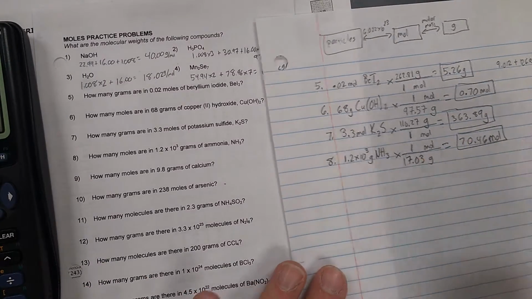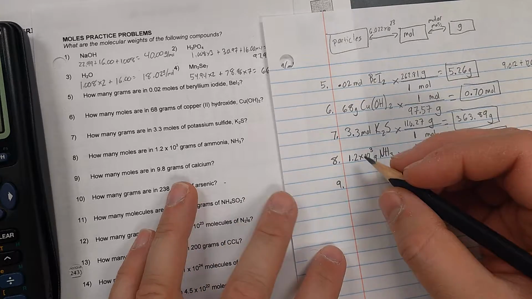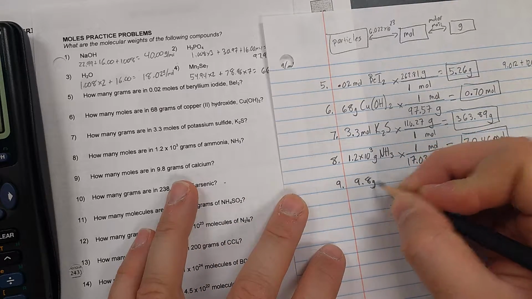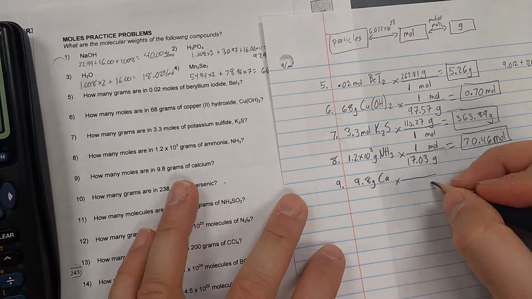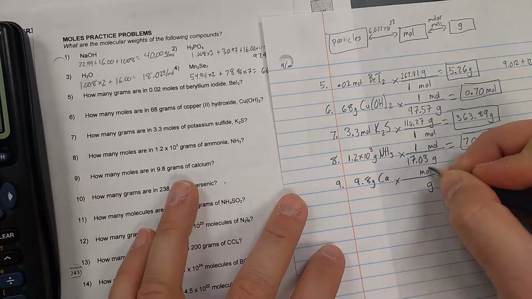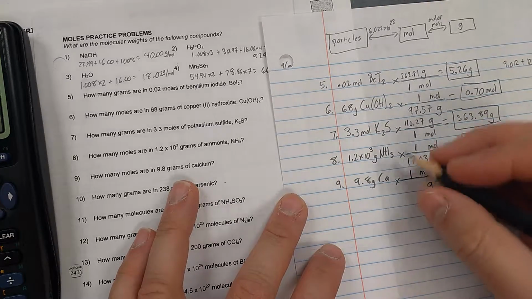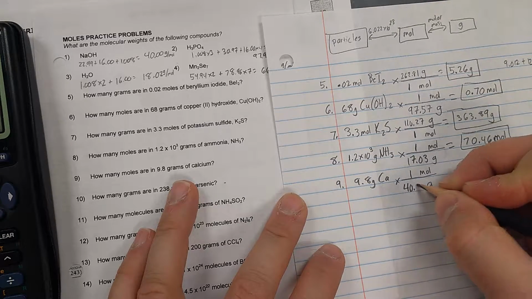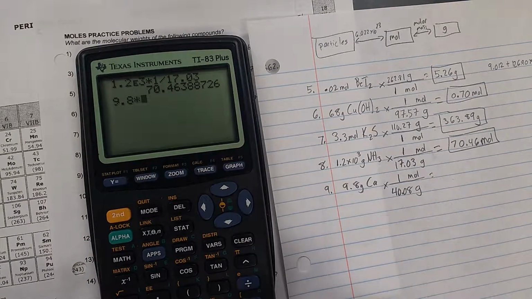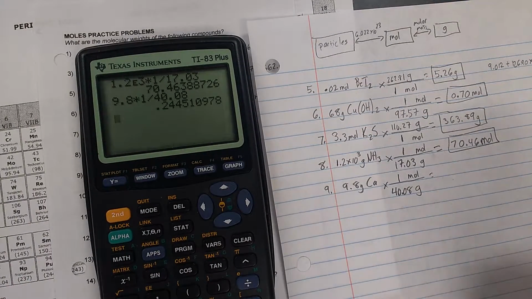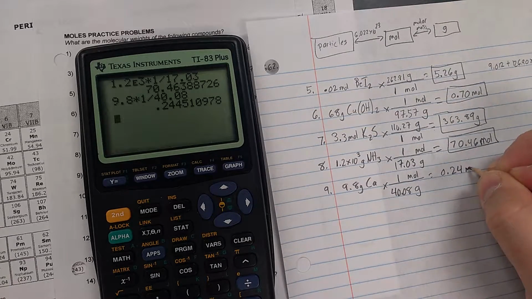Problem number 9. This is about as simple as one can get. How many moles are in 9.8 grams of calcium? We're going from grams to moles. This is just an element. On the bottom, we put grams. On the top, we put moles. So our units of grams cancel. 1 mole equals the mass off the periodic table, 40.08 grams. So in the calculator, 9.8 times 1 over 40.08. And that equals 0.24 moles.